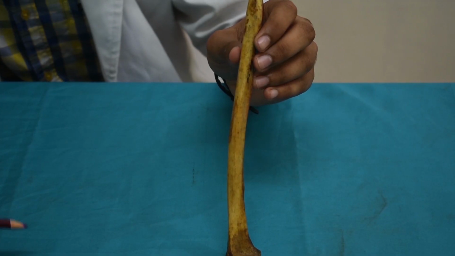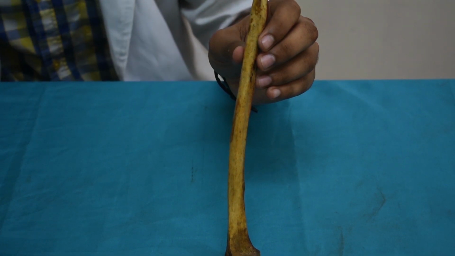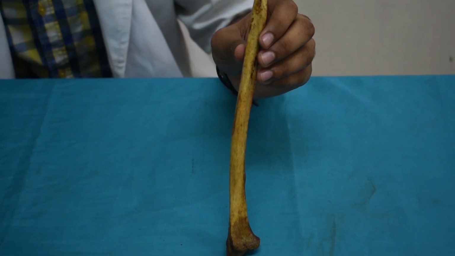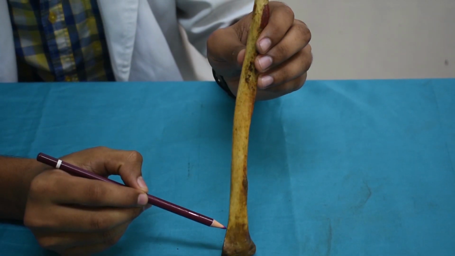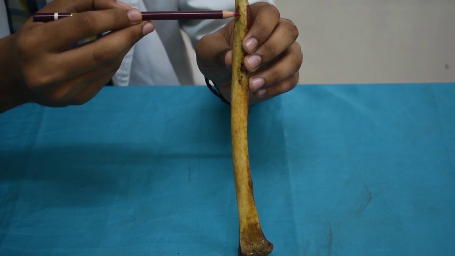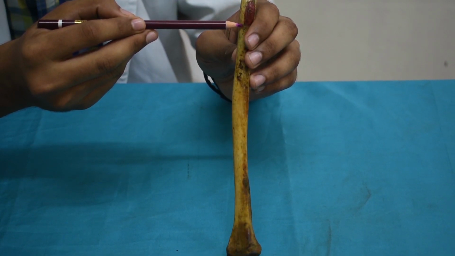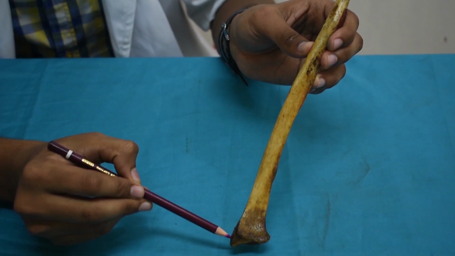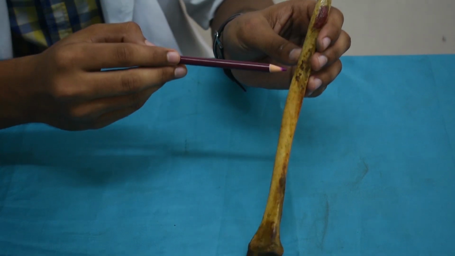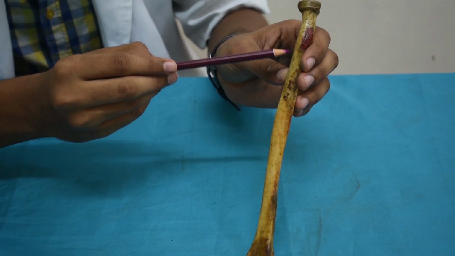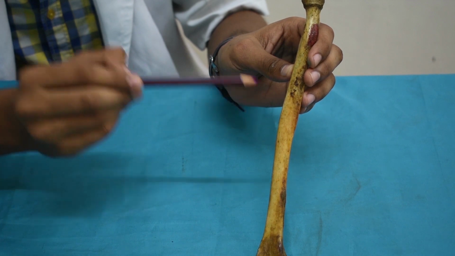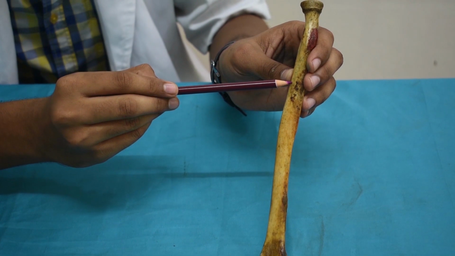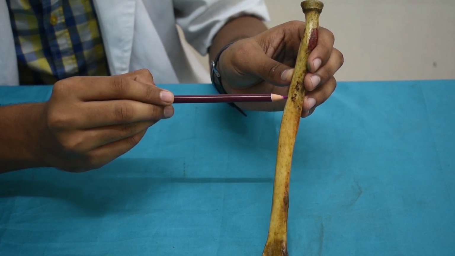The next part of the bone is the shaft. Now, talking about the shaft, it has three margins and three surfaces. The first margin is the anterior margin. As we see, the anterior margin extends from the anterior margin of the bicipital aponeurosis downwards to the styloid process. The upper part of the anterior margin is an oblique line. It is also called the anterior oblique line. The anterior oblique line gives the origin for the flexor digitorum superficialis.